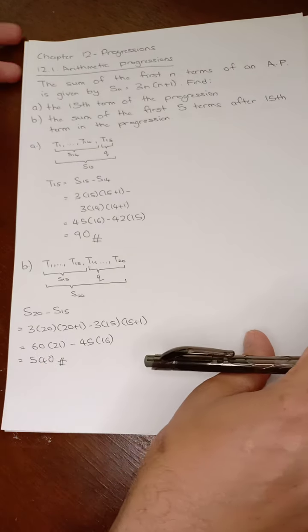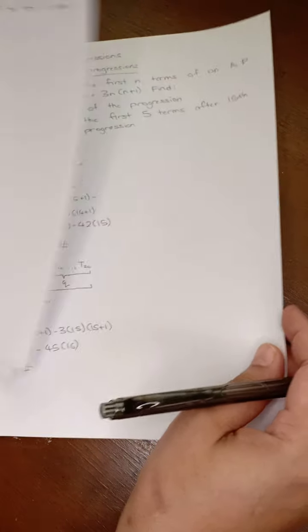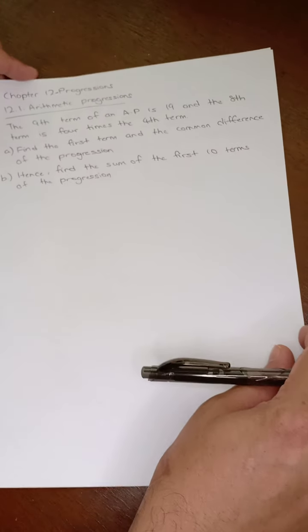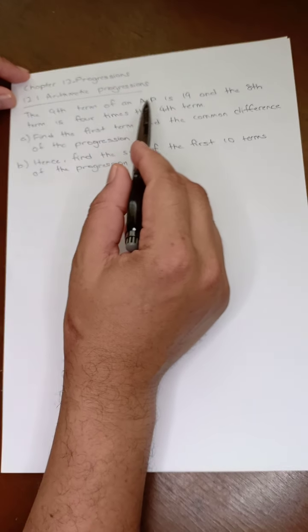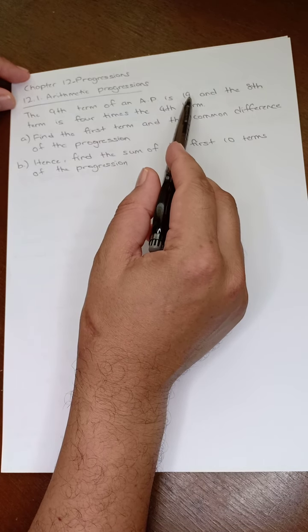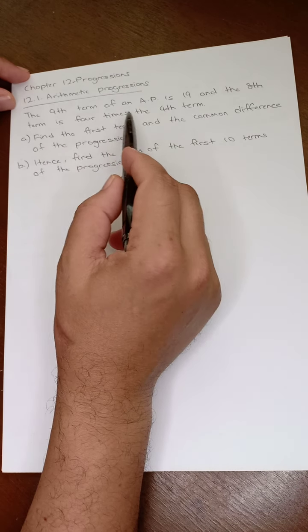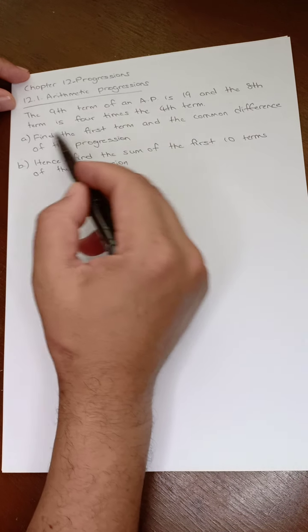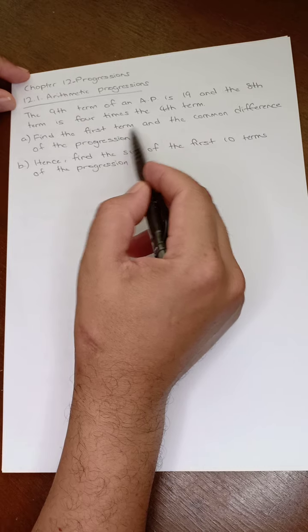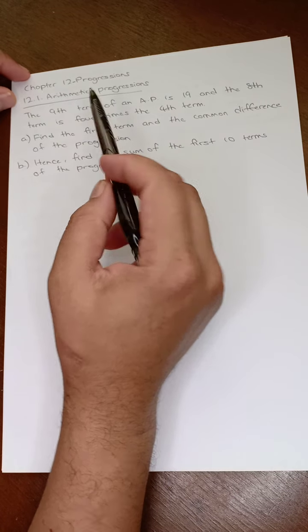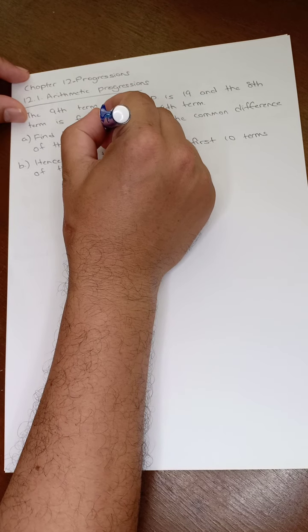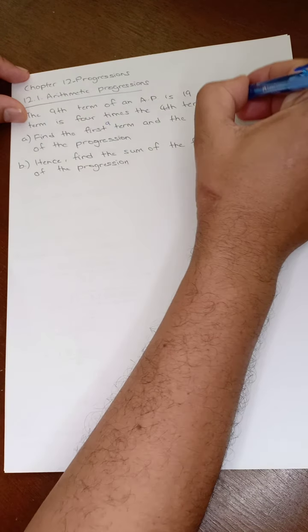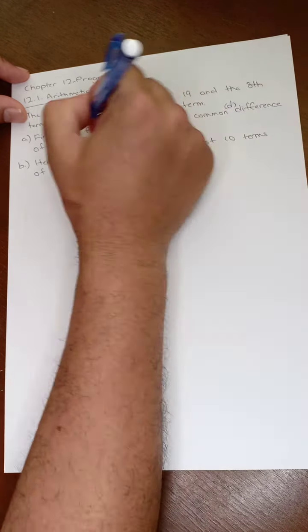Okay, move on to the next question. The 9th term of an AP, arithmetic progression, is 19 and the 8th term is 4 times the 4th term. A. Find the first term and the common difference of the progression. Okay. First term means they want you to find the value of a and the common difference d. They want you to find this a and d.